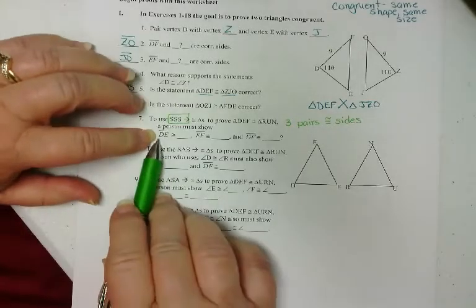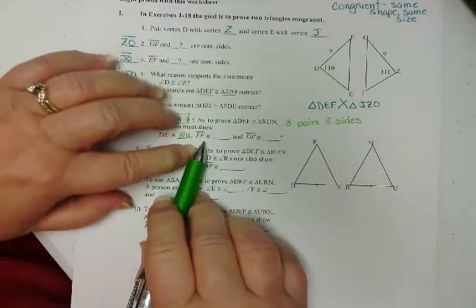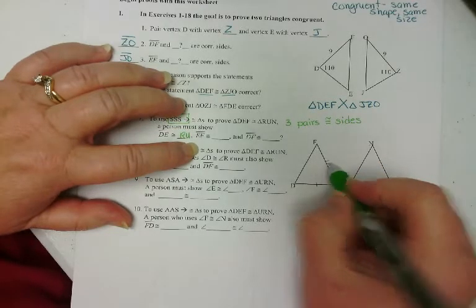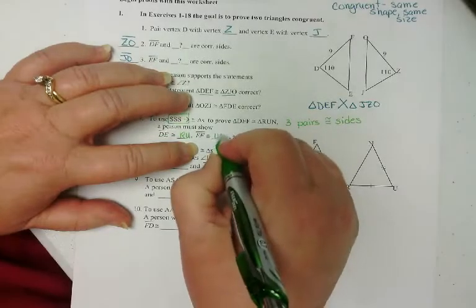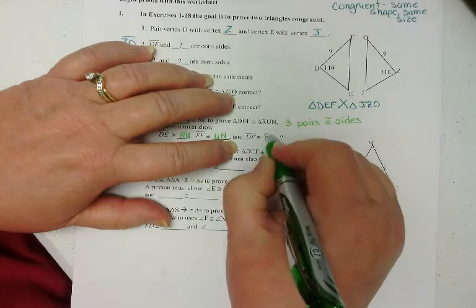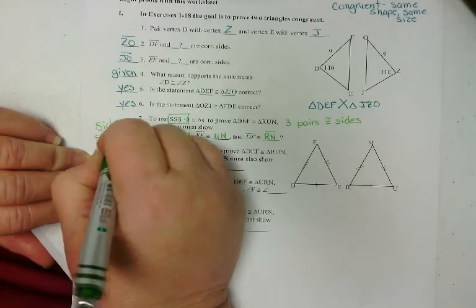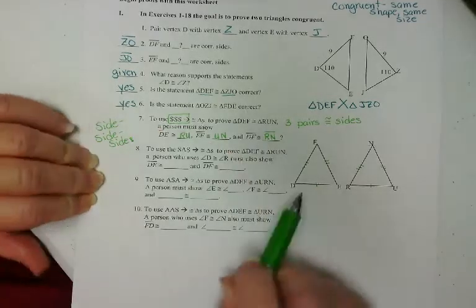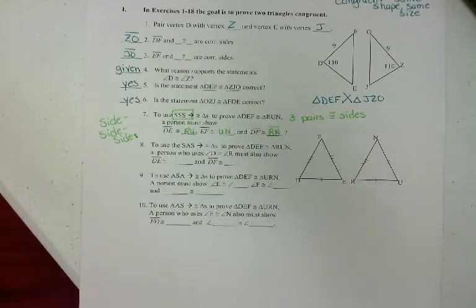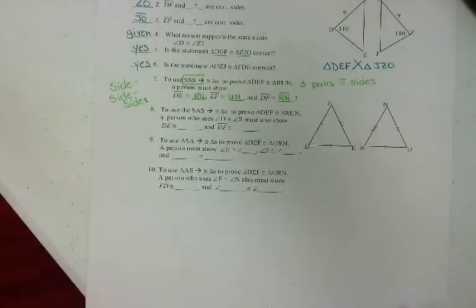So in this picture, I must prove that DE is congruent to RU. I must prove that EF is congruent to UN, and that DF is congruent to RN. If I want to use this rule that we call side, side, side, I have to have 3 pairs of congruent sides. And then if I know that all of the sides are congruent, I could say that the triangles are congruent. So that's one way. If all the sides are congruent, then all the angles are going to be congruent too.